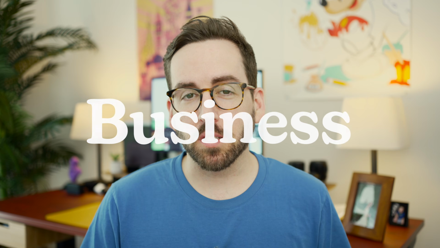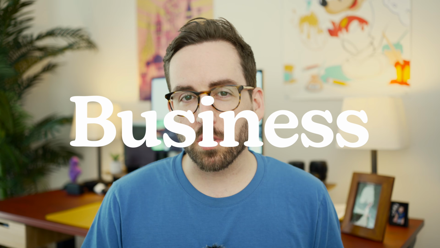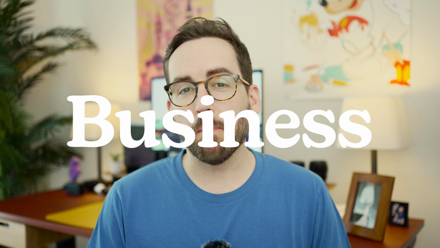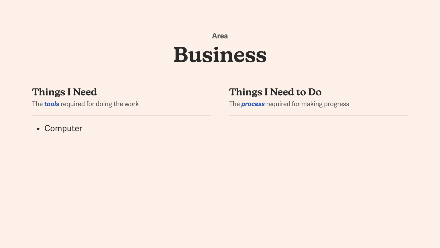The first area is business, and this is all the general stuff I need to be able to run and maintain the business. So let's talk about the things I need. First, I need a computer. My computer is a 16-inch M1 MacBook Pro. I prefer a laptop because even though I'm at the desk a lot and I do have it docked, I do like to move around our place here. So sometimes I like to sit on the couch. Sometimes I like to sit at the kitchen counter, and we travel too. So that way I can always bring the laptop with me if needed.